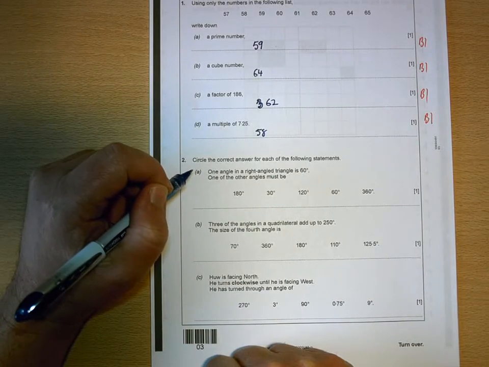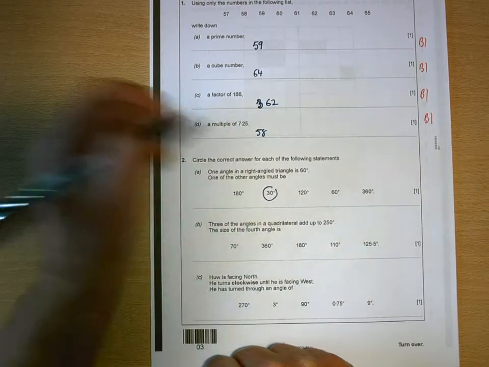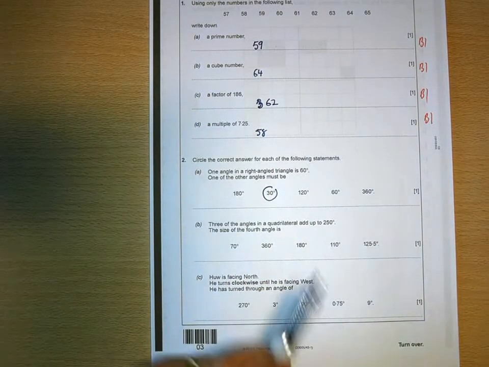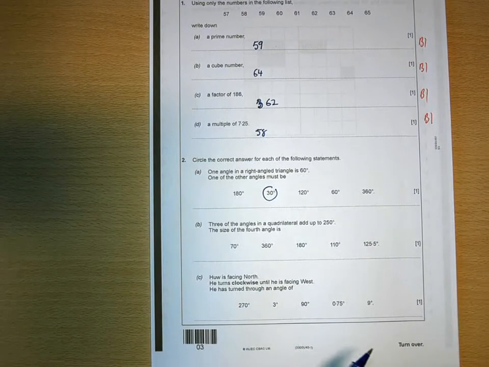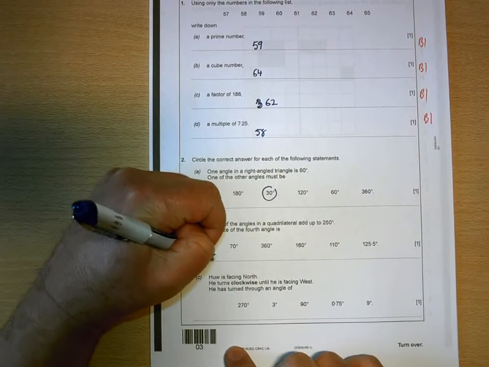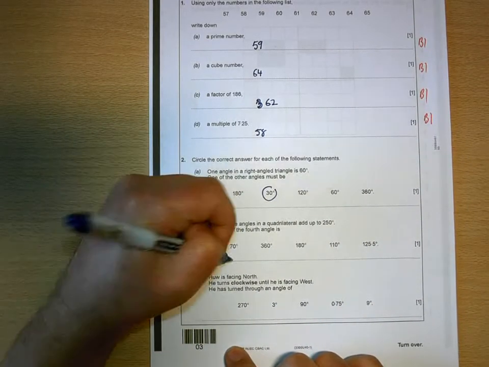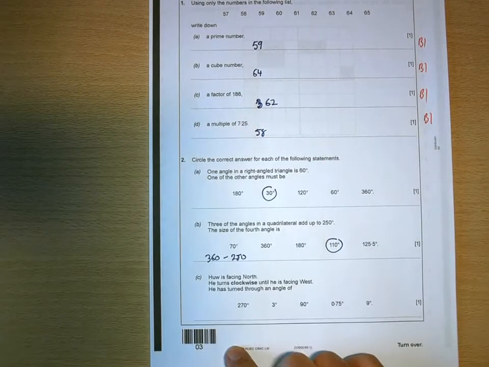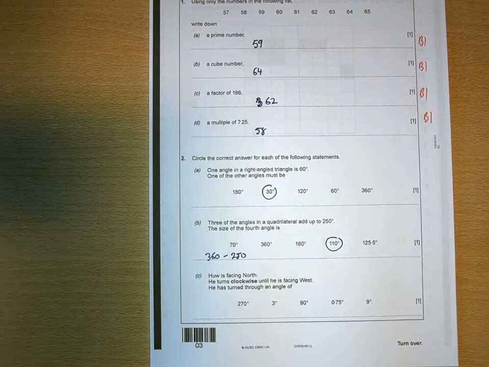Take that away from 180 and you get 30 degrees. 3 of the angles in a quadrilateral add up to 250. You need to know that the 4 angles will add up to 360. So you're going to be doing 360 take away 250, and 110 is the missing value there.